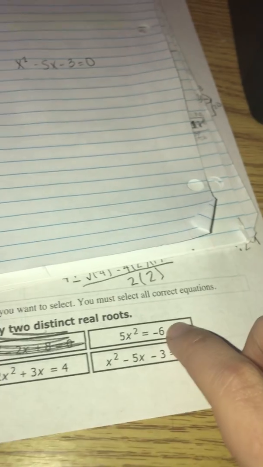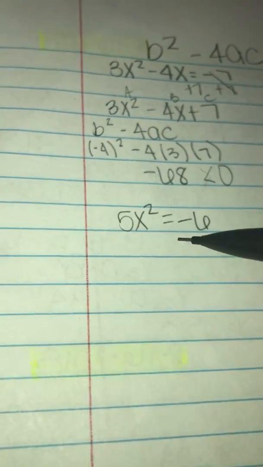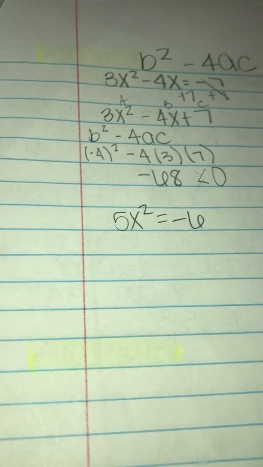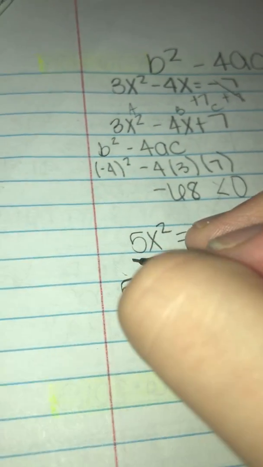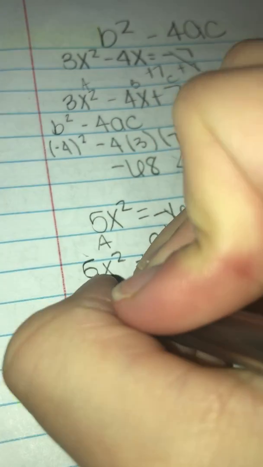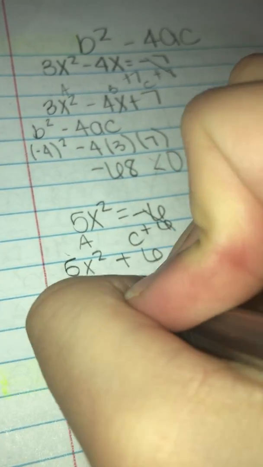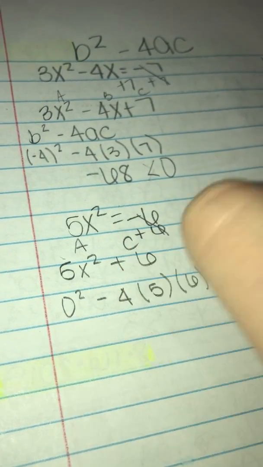Now we're doing this one. 5x squared equals negative 6. It's up here. And we're going to have to set this equal to 0. To do this, we're going to have to add 6 here, so it'll cancel. And then now we have 5x squared plus 6. And since we don't have a b term, we assume that it's 0. So our b term is 0 squared minus 4 times 5 times 6.